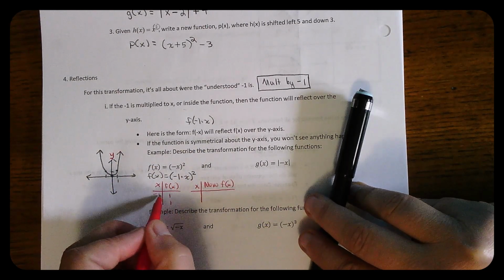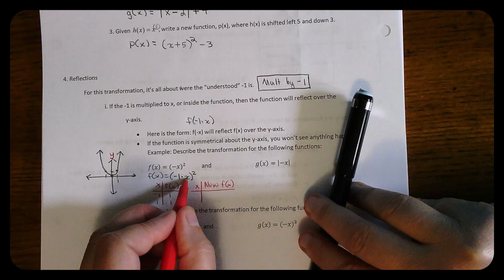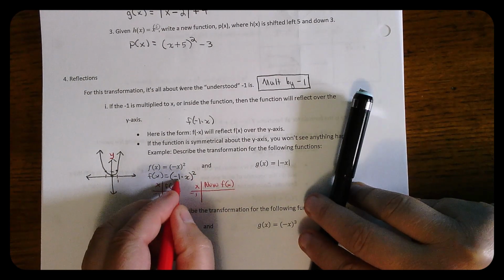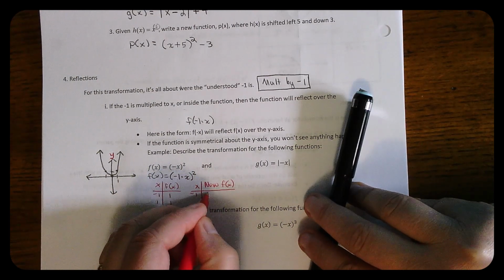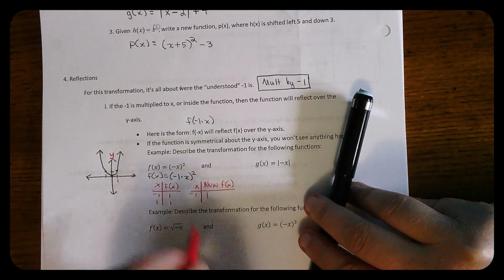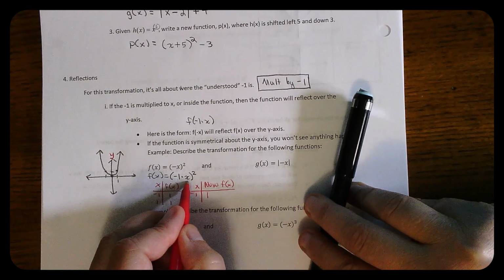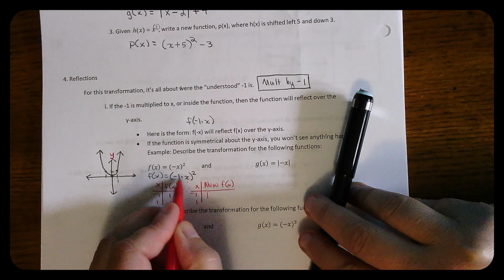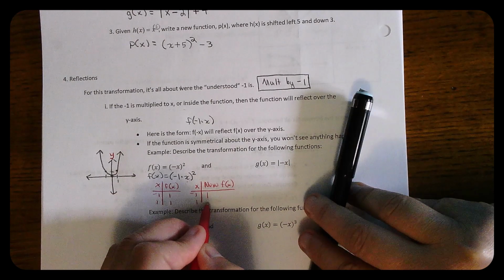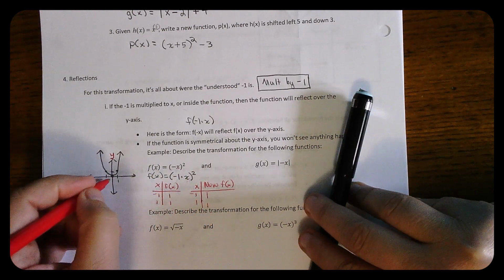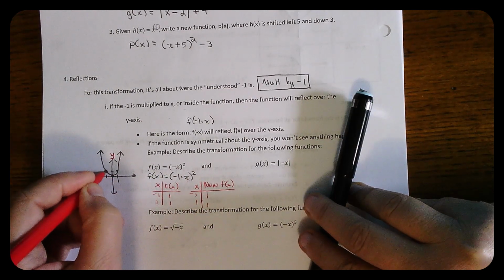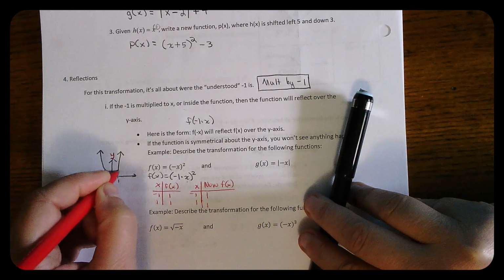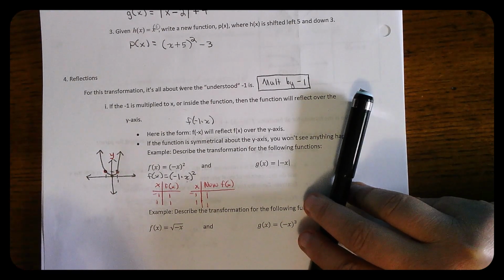So when I put -1 in here, okay, -1 times -1 is +1 squared, it's 1. And if I put +1 in here, -1 times +1 is -1, but you square it, and it's 1 again. So this time I have (-1, 1) and (1, 1), and nothing happens.